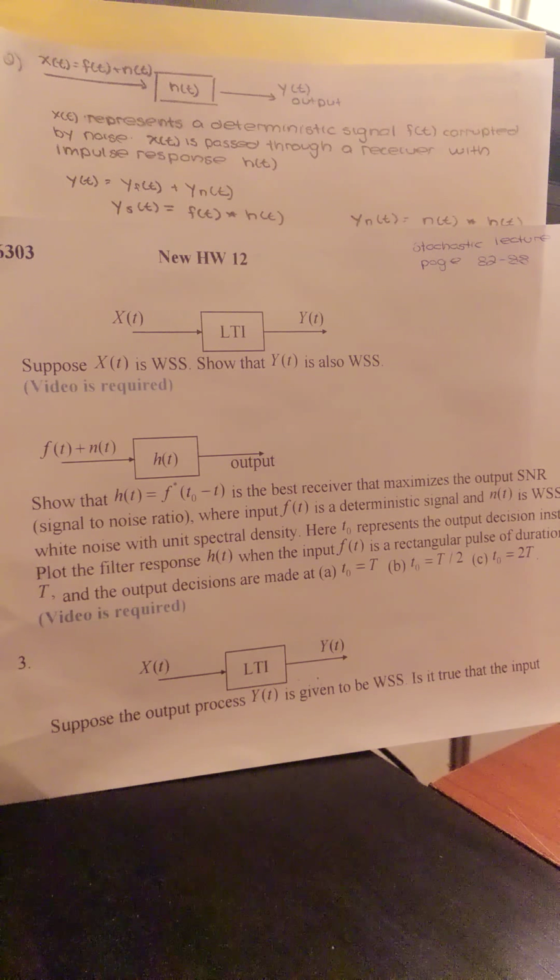This is EL6303, assignment 12, question number 2. We're given x of t, which represents a deterministic signal, f of t, corrupted by noise. X of t is passed through a receiver with impulse response h of t.